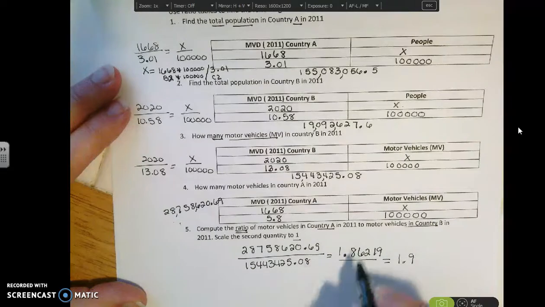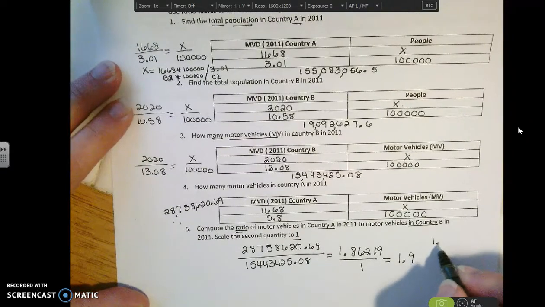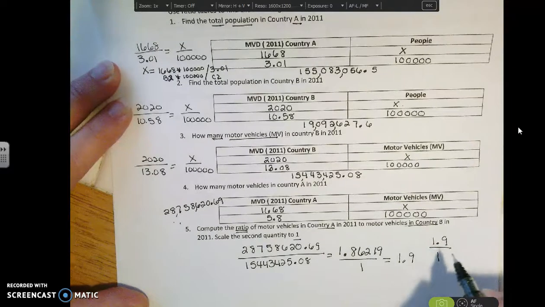I'm going to set up this proportion and cross multiply, or I'm just going to be taking the 28 million and dividing it by the 15 million, and I come out with 1.86219, which is 1.9. So that's saying the ratio is 1.9 to 1. So the ratio of motor vehicle deaths in country A to motor vehicle deaths in country B is 1.9 motor vehicle deaths to 1 motor vehicle death. So for every, rounding it off, almost every 2 deaths in country A, there's only 1 death in country B. So I hope this helps.